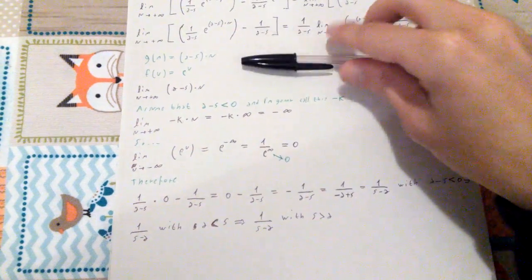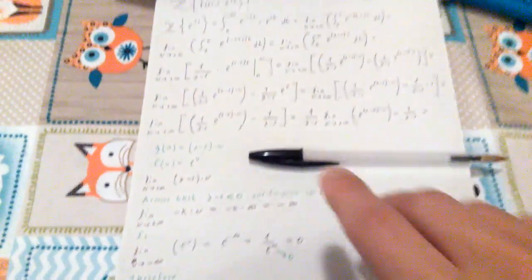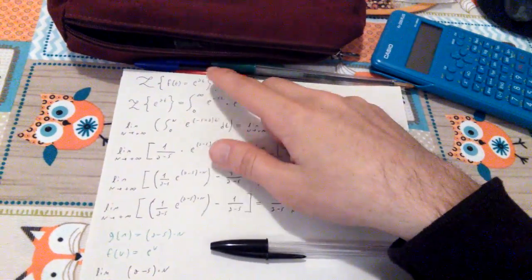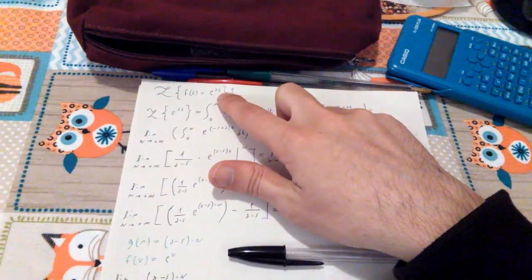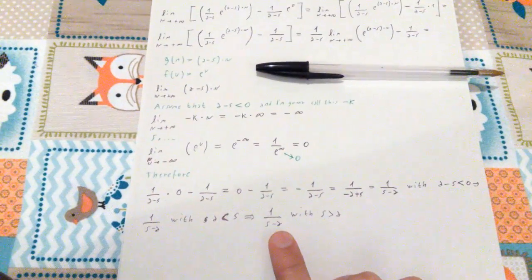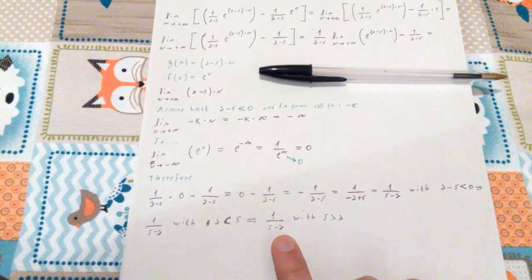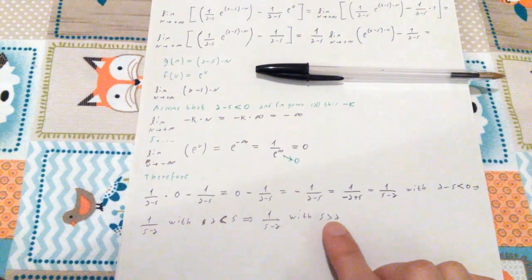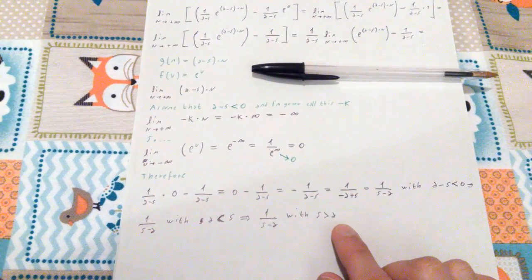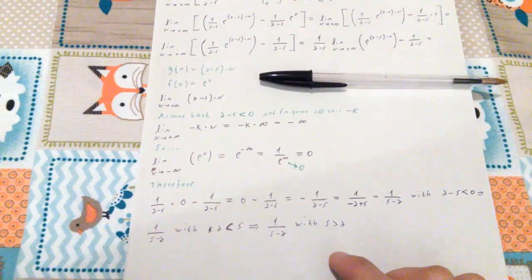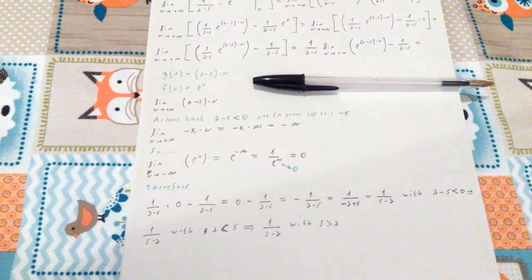And that's pretty much it. So the Laplace transform of e to the at is 1 over s minus a as long as s is greater than a. And that's pretty much it. See, Laplace transform is beautiful.